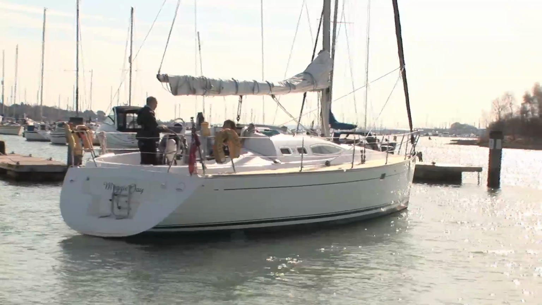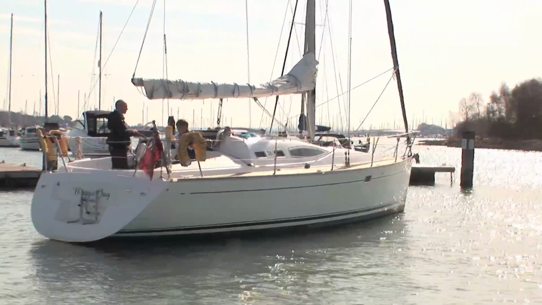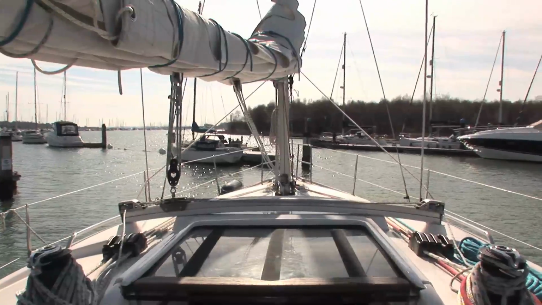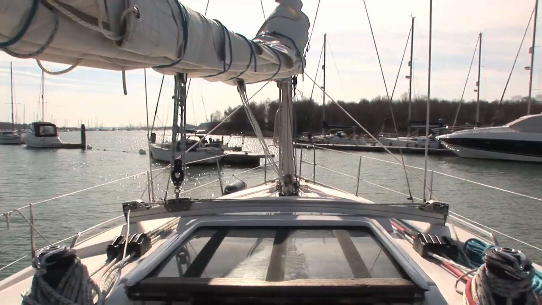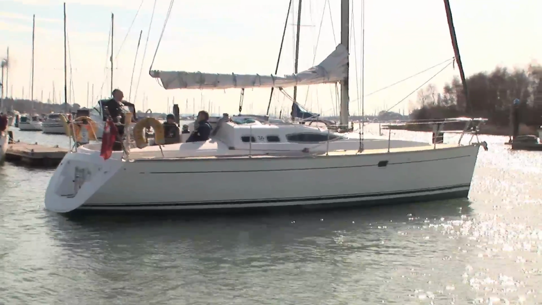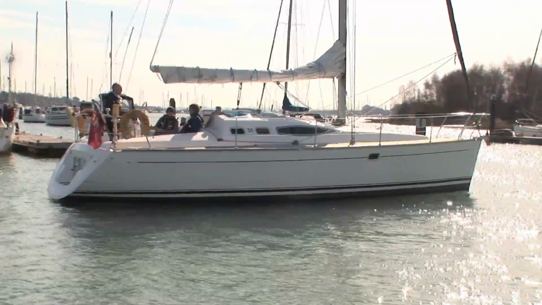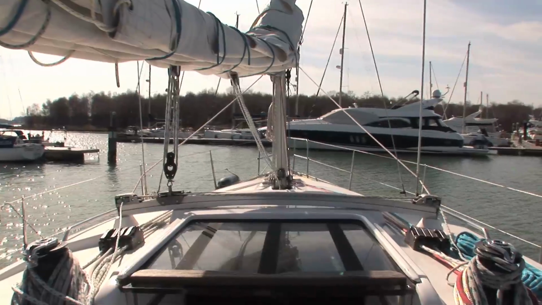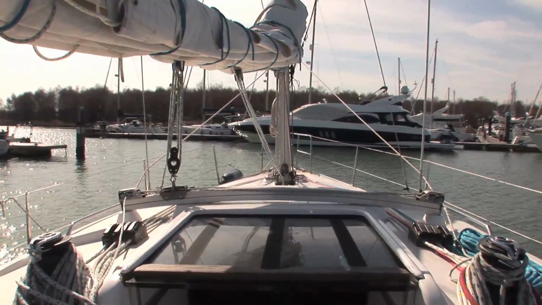Now as you can see, the boat is starting to drift. It's drifting sideways, but also the bow, the front of the boat, is drifting a lot more than the stern and it's twisting the boat around. The reason for that is because the back of the boat has a lot more grip in the water than the bow, because you've got a rudder in the water and you've got a keel.